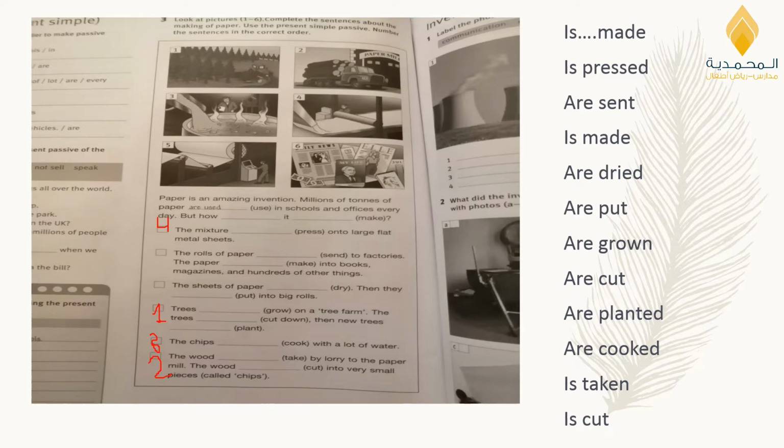5, we're talking about the sheets of paper. So now the sheets of paper are dried. Then they are put into big rolls. Finally, this is number 6. The rolls of paper are sent to factories. The paper is made into books, magazines, and hundreds of other things. This is all for the activity.